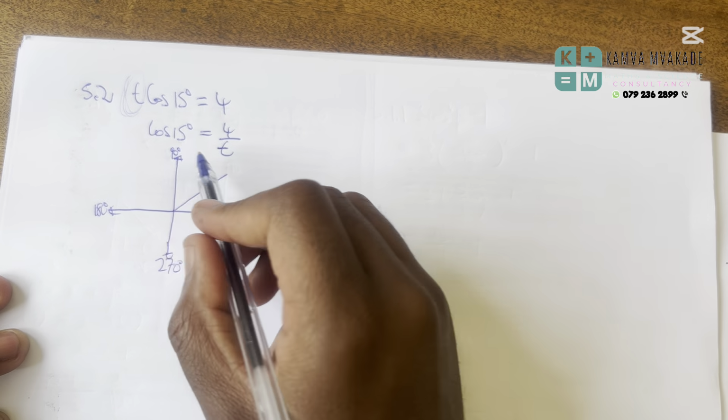Now, what is cos? Cos is adjacent over hypotenuse. So this is going to be 4. And here we're going to have what? We are going to have t. So what are we looking for? What are we looking for? What do we use?